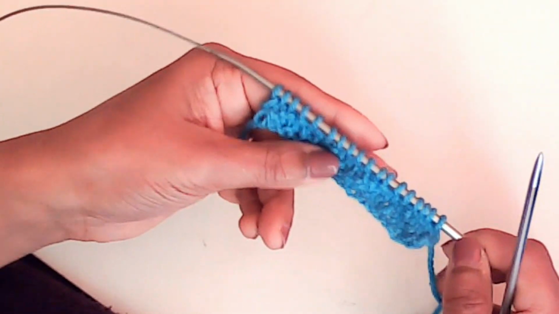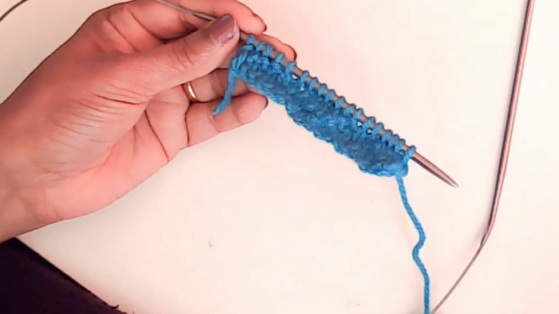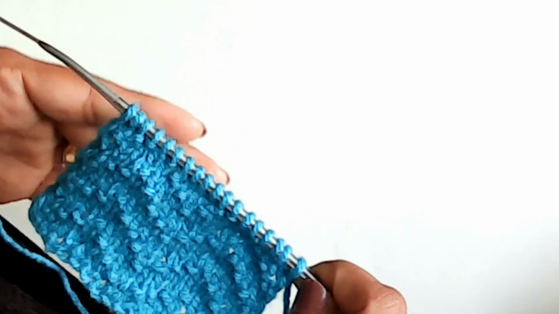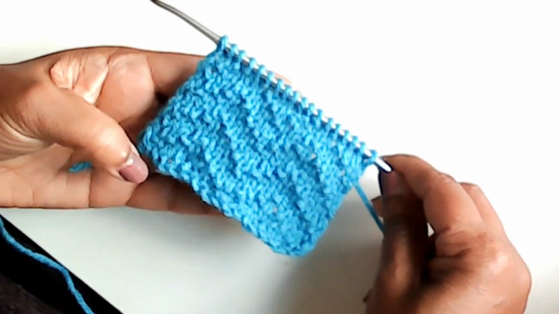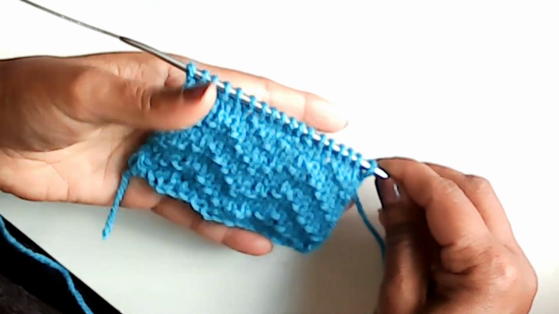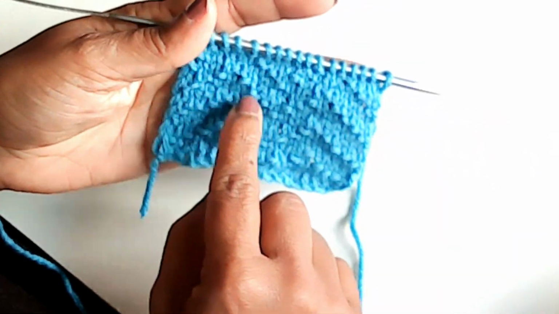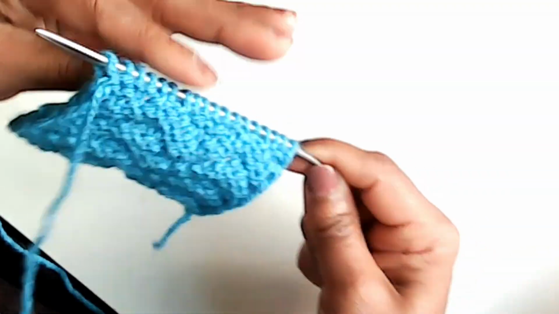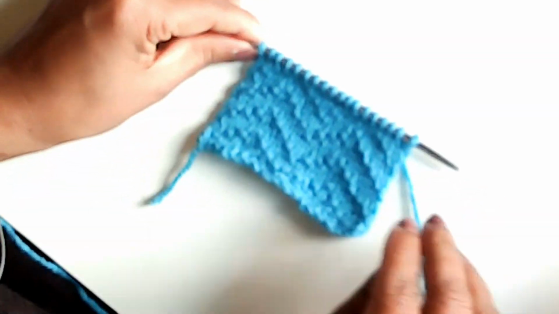I'll come back again with a few more rows. After a few rows, our stitch pattern looks like this. Look at this chevron, it's very beautiful. And this is the wrong side, and this is the right side.